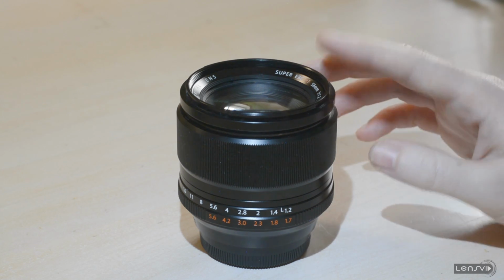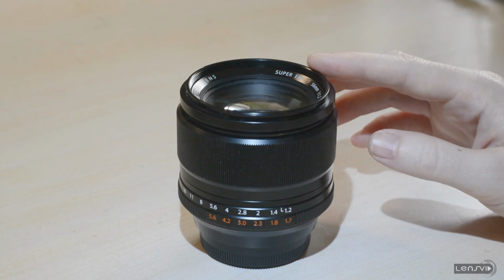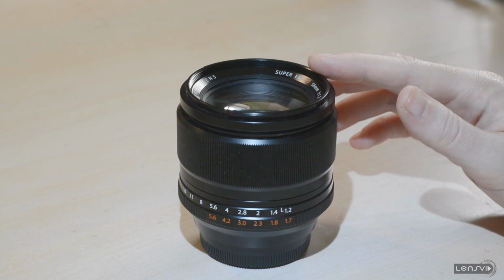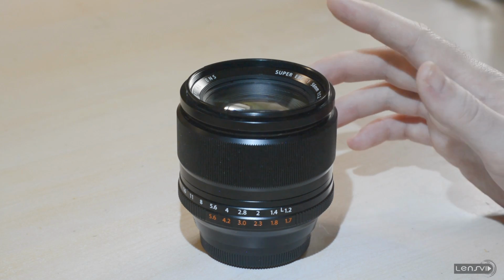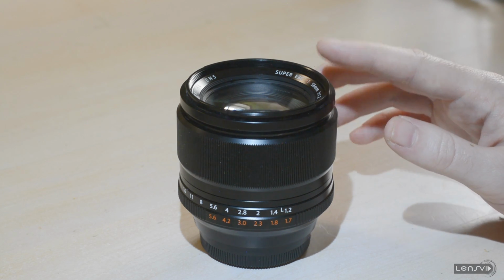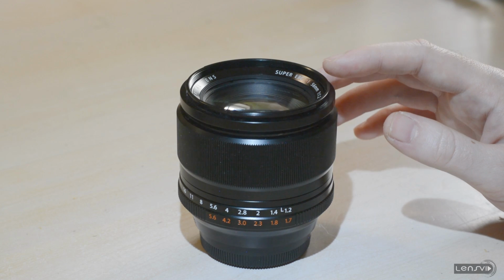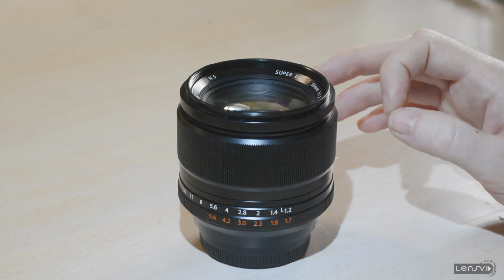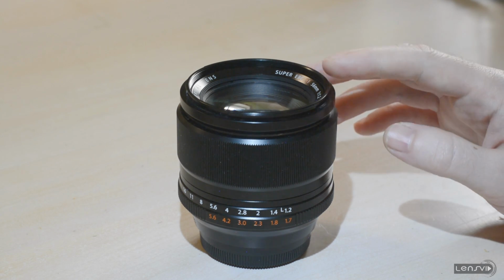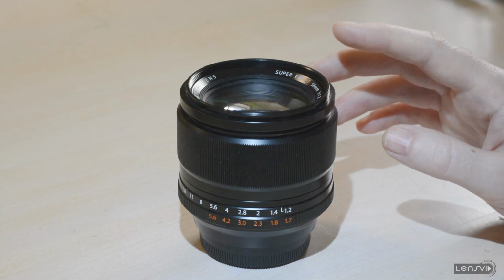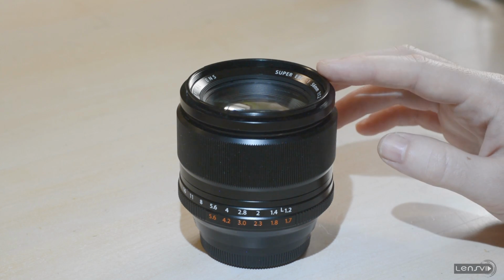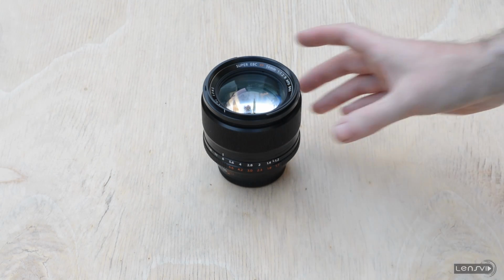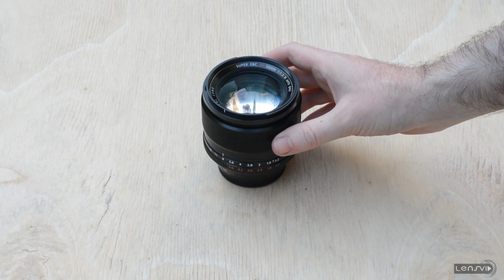So when thinking about buying this versus the other lens, you have to realize that this is a very specialized lens, which is meant for very discerning, let's call them, photographers who are really interested in the way the bokeh looks. So from here on, let's look at the design of the XF 56mm f1.2 APD lens from Fujifilm.